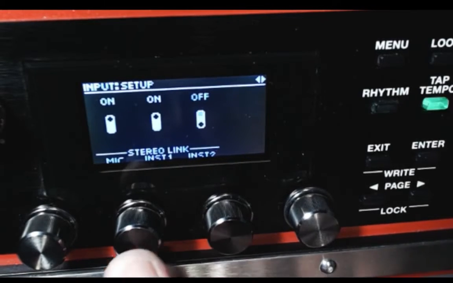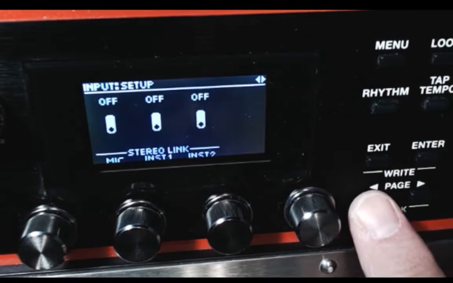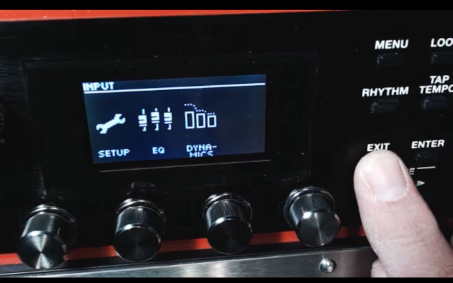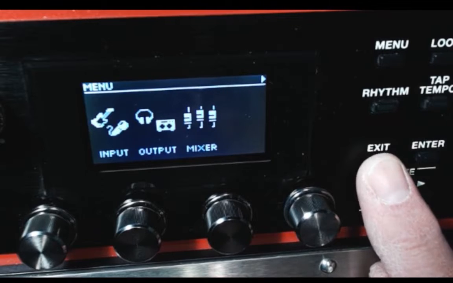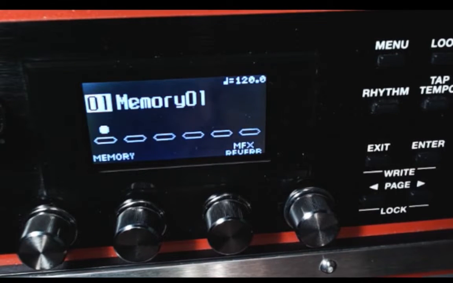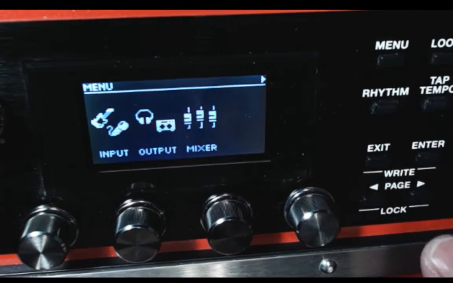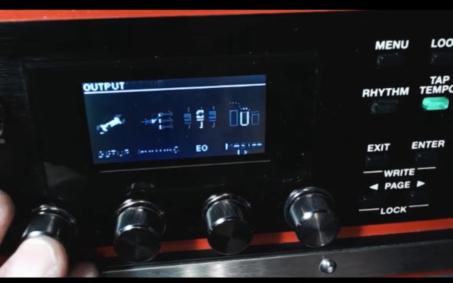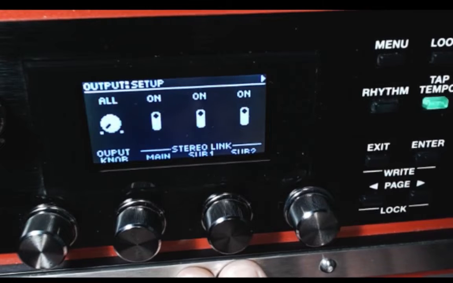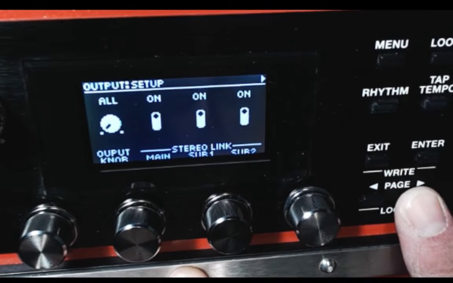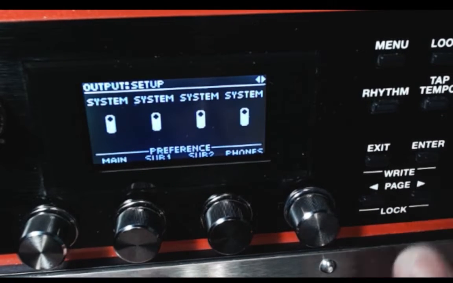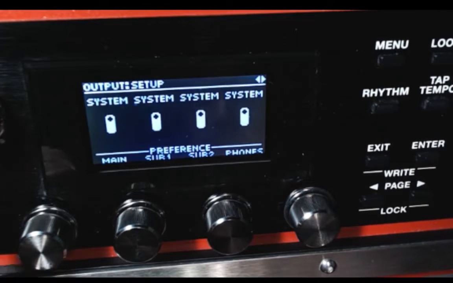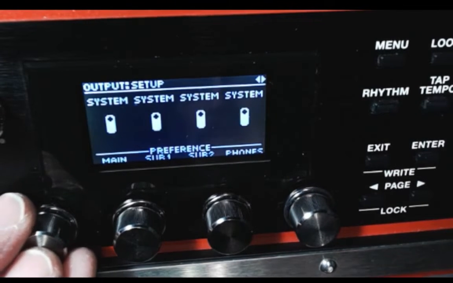So I'm going to change those back to off. I'm going to scroll back over. Those are fine. And I'm going to exit here now. I'm going to now go into Menu and Output and Setup. And what we found out, we should first go over to Preferences and turn everything to per memory before you do anything else. So let's proceed and do that.